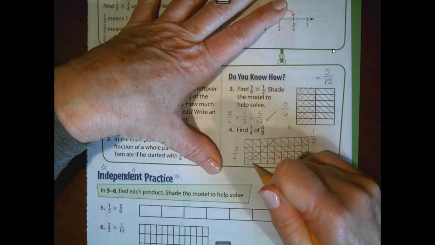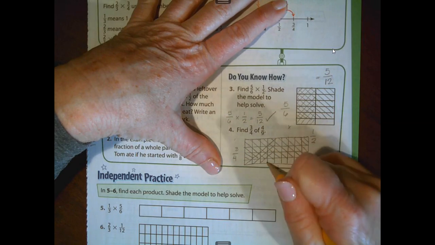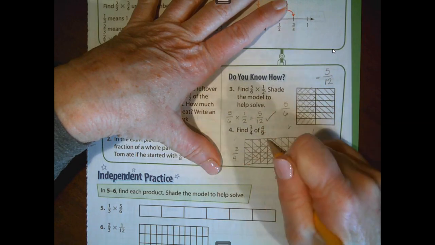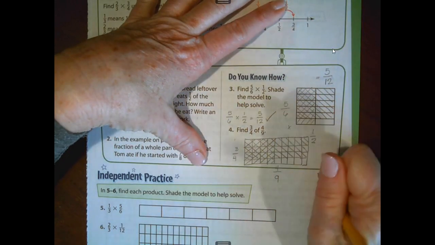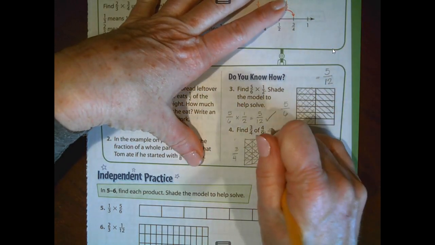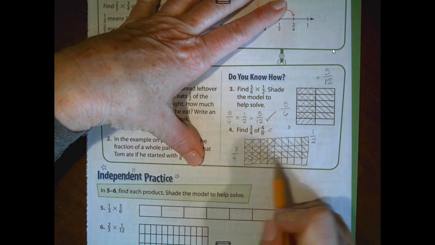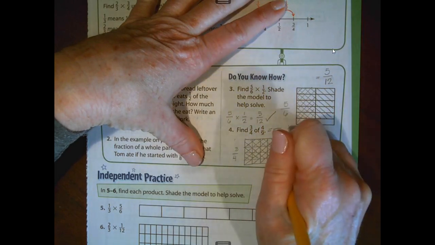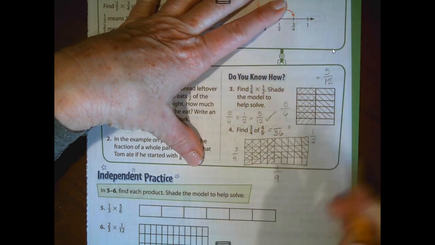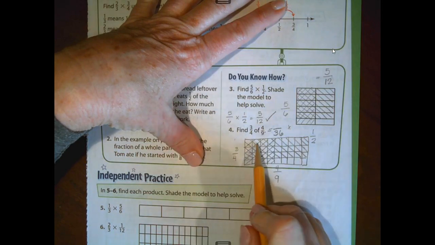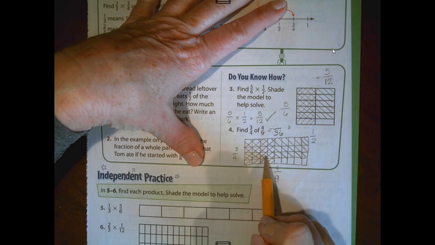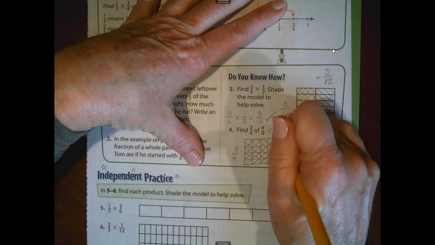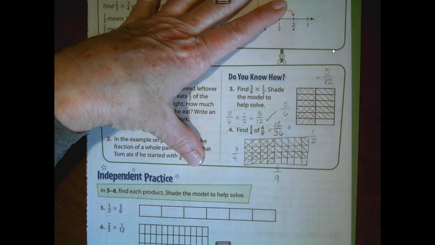So I'm going over to this line. Now to find my product, I see that I have 4 rows of 9, so I have 36 new equal parts. And where they're double shaded, crisscrossed, 1, 2, 3, 4, 5, 6, 7, 8, 9, 10, 11, 12, I have 12. So I get the answer 12/36.